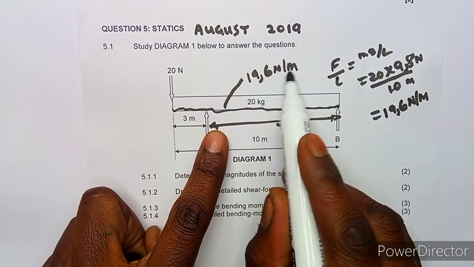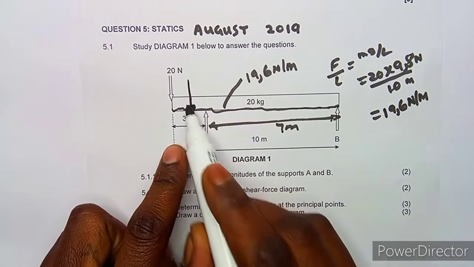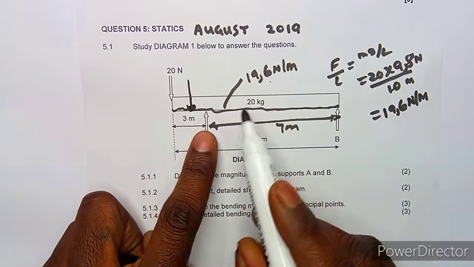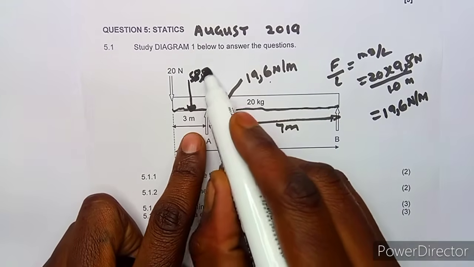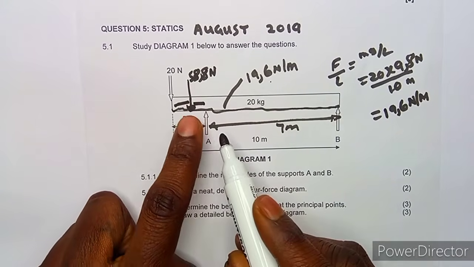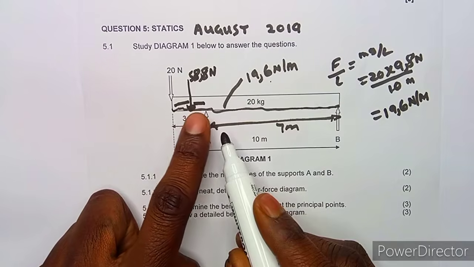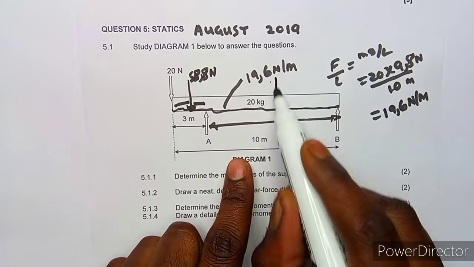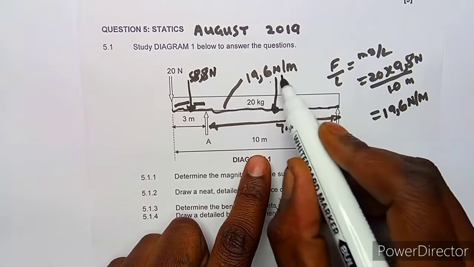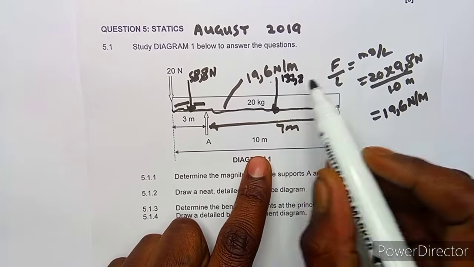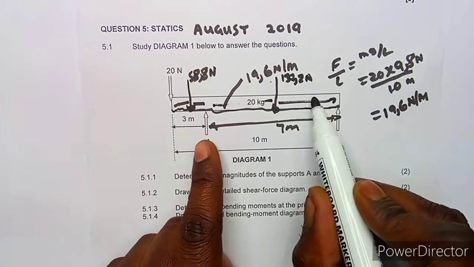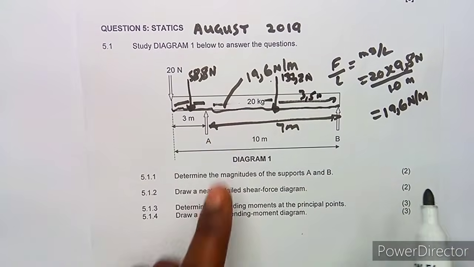So 19,6 Newton per meter is going to affect these 3 meters. So it's 19,6 times 3 meters, which gives us 58,8 Newton here. Now, separated between 3 meters, which is 3 divided by 2, that will be 1,5 there. You do the same for these 7 meters, so it's 19,6 times 7, which gives you 137,2 Newton. Now, between 7 meters, from this point up to this point, that will be 3,5 meters.